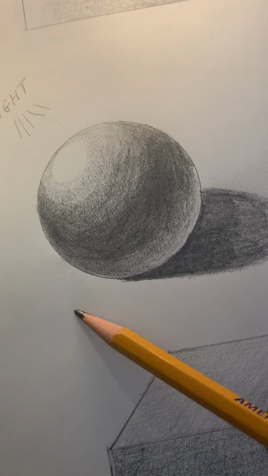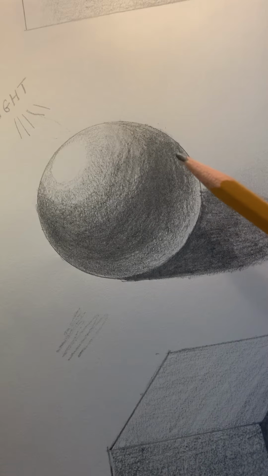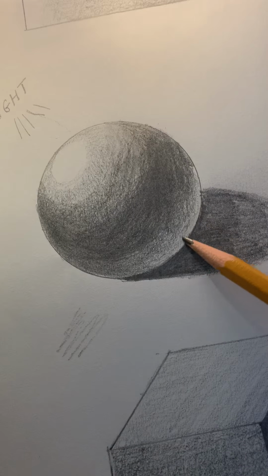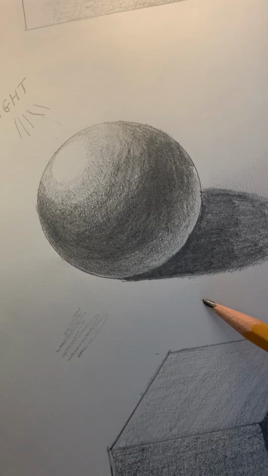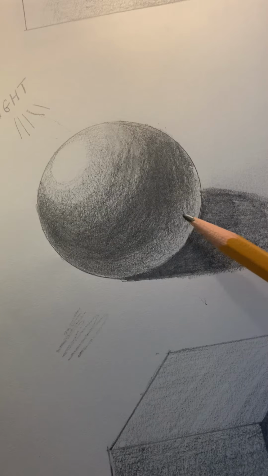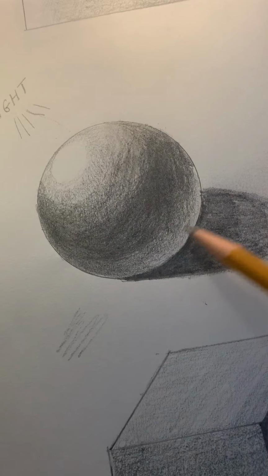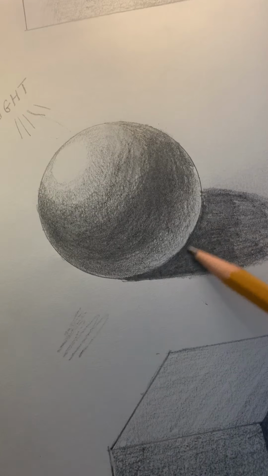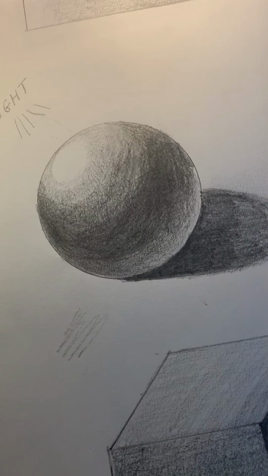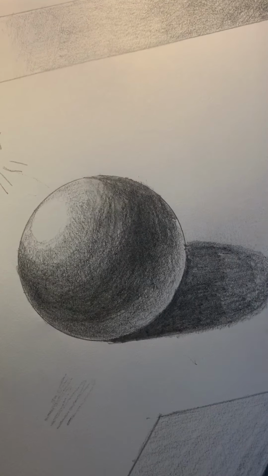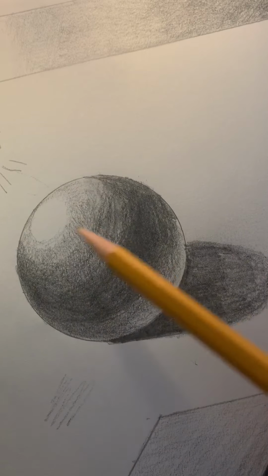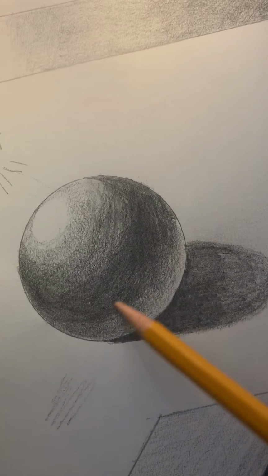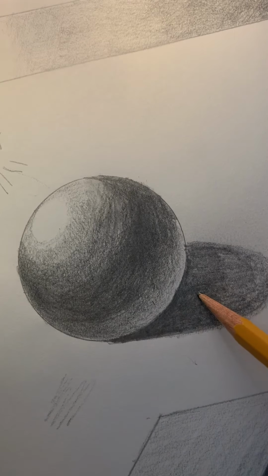Again, it's just a drawing on a flat piece of paper, but we're trying to get that illusion. Then you have right here what is called reflected light. Reflected light is light that's bouncing back off of the table surface and onto the object. It's not as bright as the highlight, but it's lighter. And then you have what is called the cast shadow. The cast shadow is really dark here at the base, and it's going to be in the shape of the object, going away from the light source. So those are the five elements of light: the highlight, the midtone, the core of the shadow, the reflected light, and then the cast shadow.